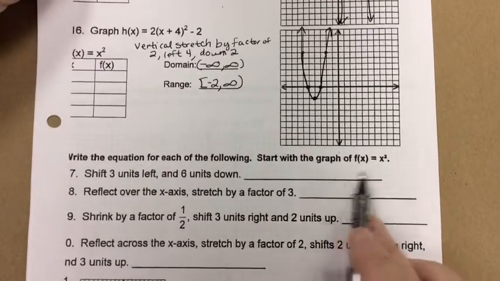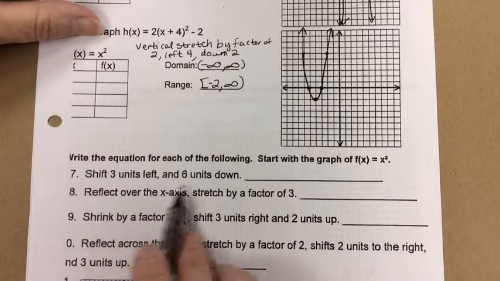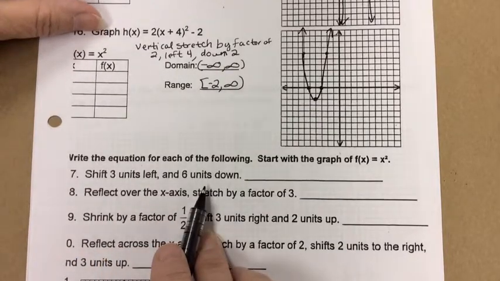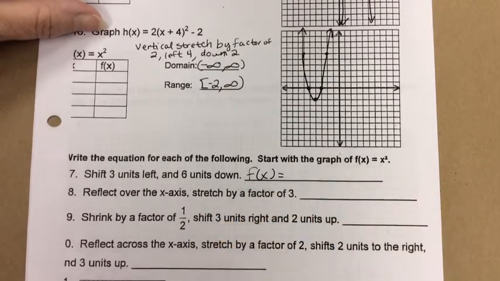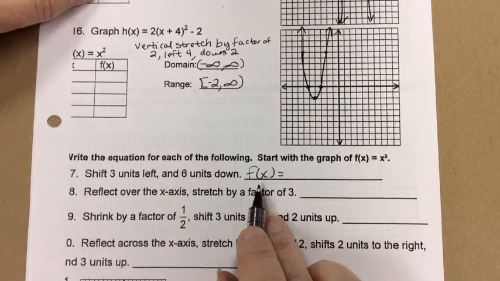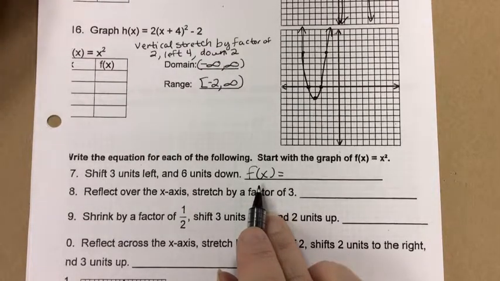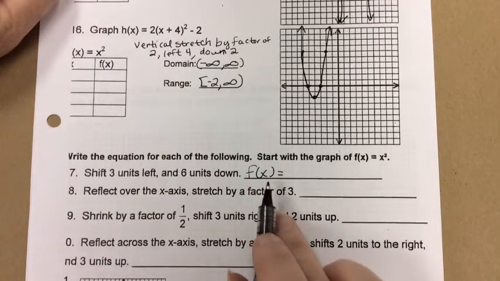Start with the graph of f of x equals x squared. So the first one says shift 3 units left and 6 units down. Okay, so I'm going to start off with f of x equals. When you write an equation, always write f of x equals when we're doing this, because if you don't, it's not really a function or an equation, it's just an expression. So you have to write that in there.